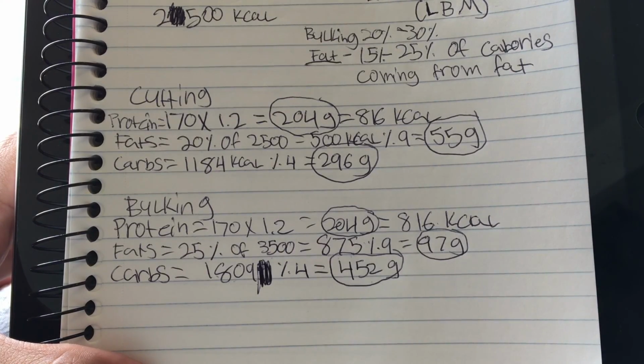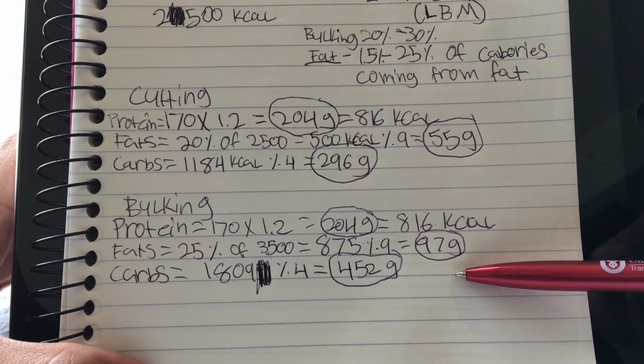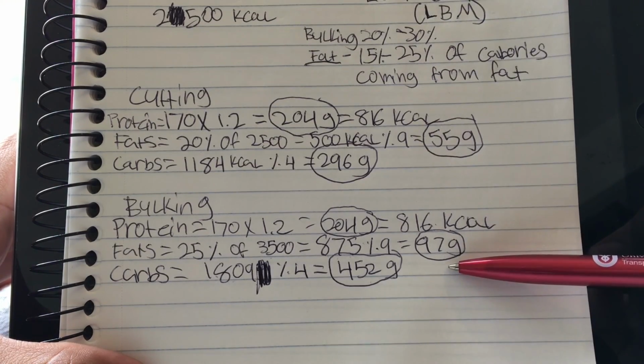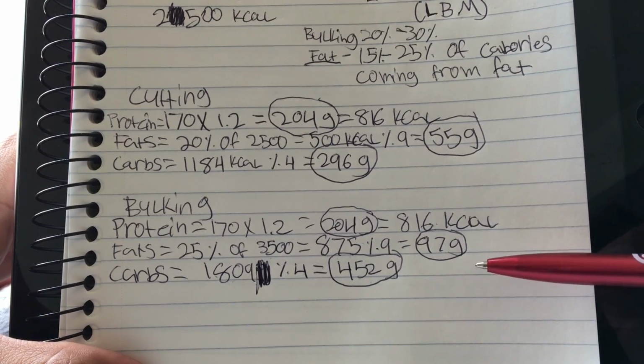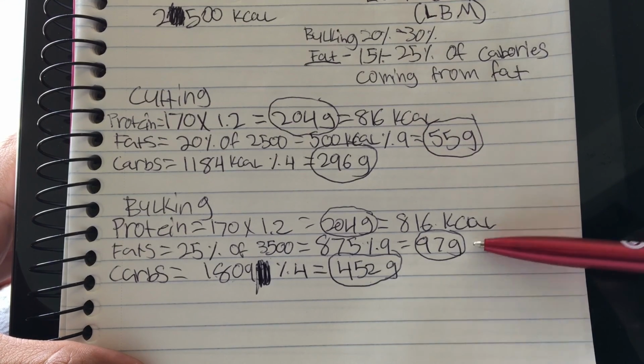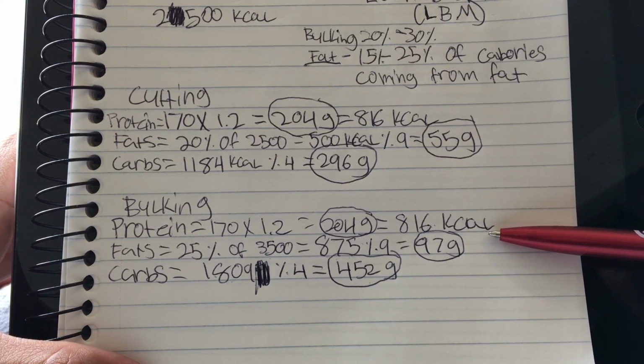This is a great starting point. Like I said, you can always play with your fats and your carbohydrates. If you increase one, make sure to take down the other. Don't increase one and forget to decrease the other, especially if you're in a bulking phase, because that means you'll be packing on more fat than you want to.